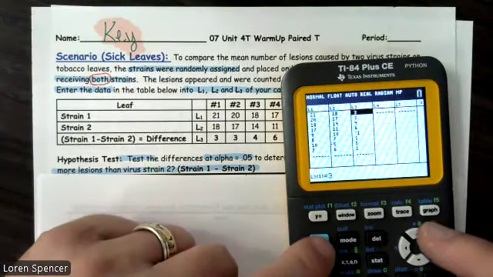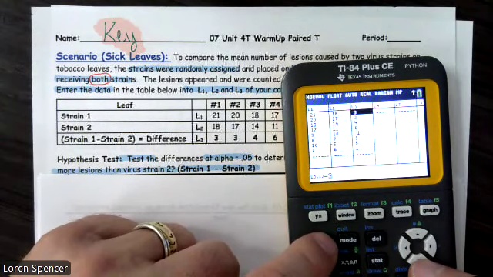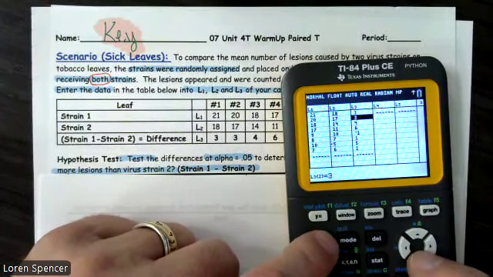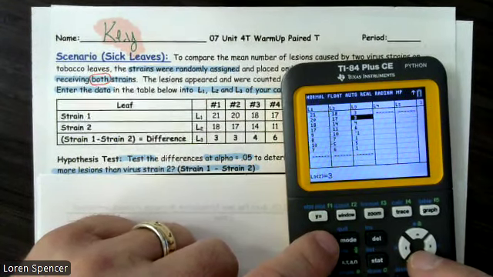So there it is, so that y'all can see it. Let me adjust the screen just a little bit. Wrong way. Hopefully that's a little better.